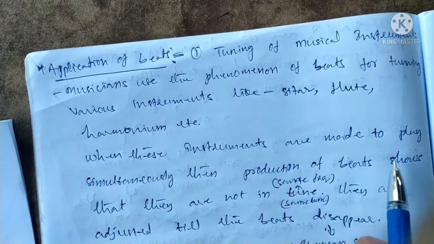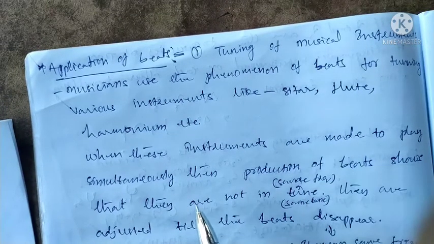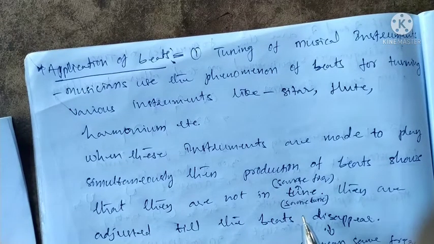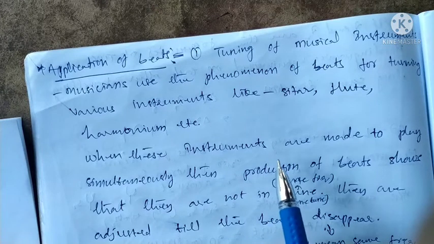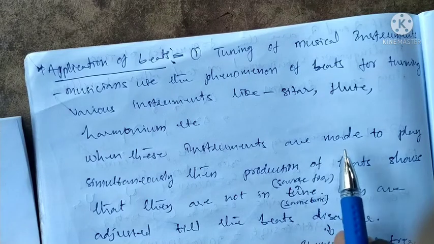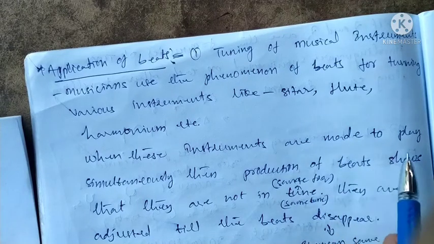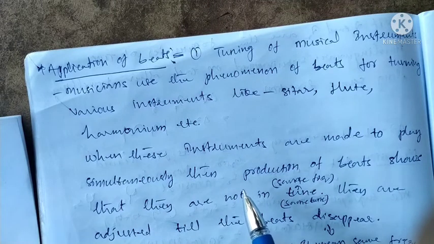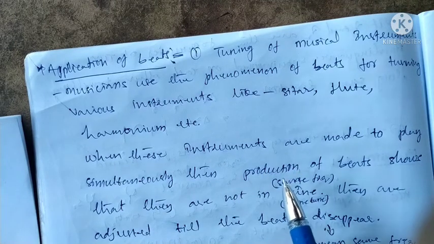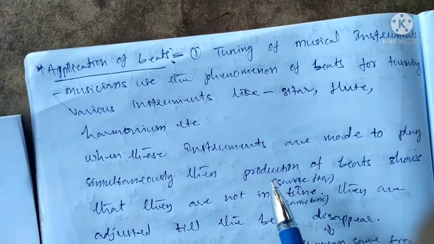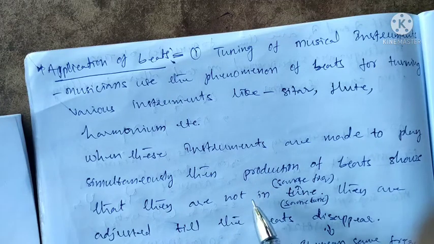When these instruments are played simultaneously, they produce beats, which shows that they are not in tune. Suppose they are prepared with a small variation of frequency, producing different sounds simultaneously. Suppose the beat frequency change is high, greater than 10 Hz. They do not give any type of beats or sounds.